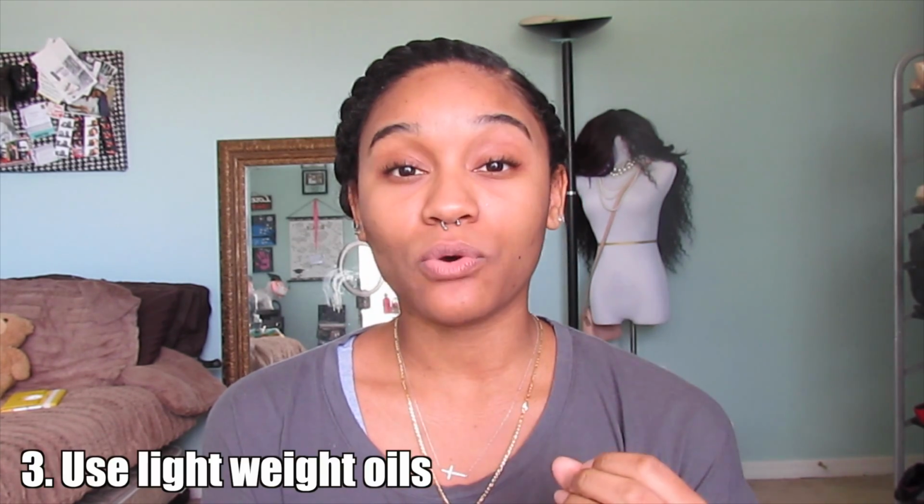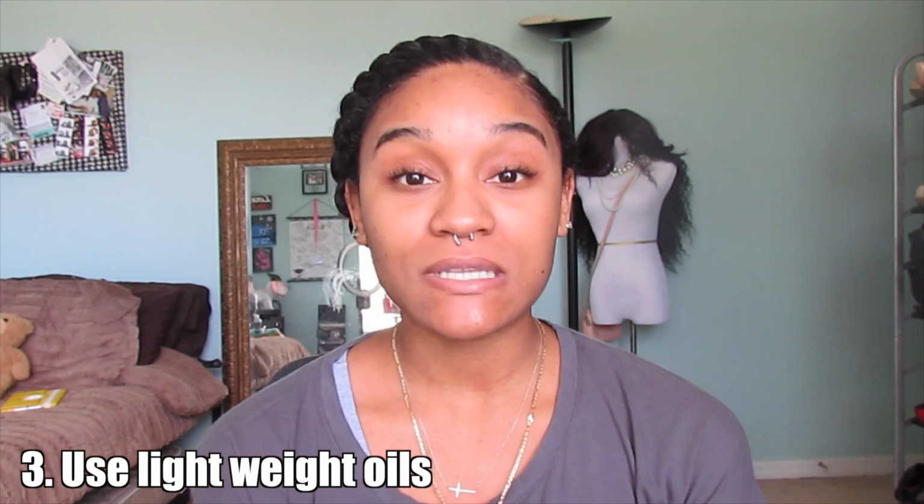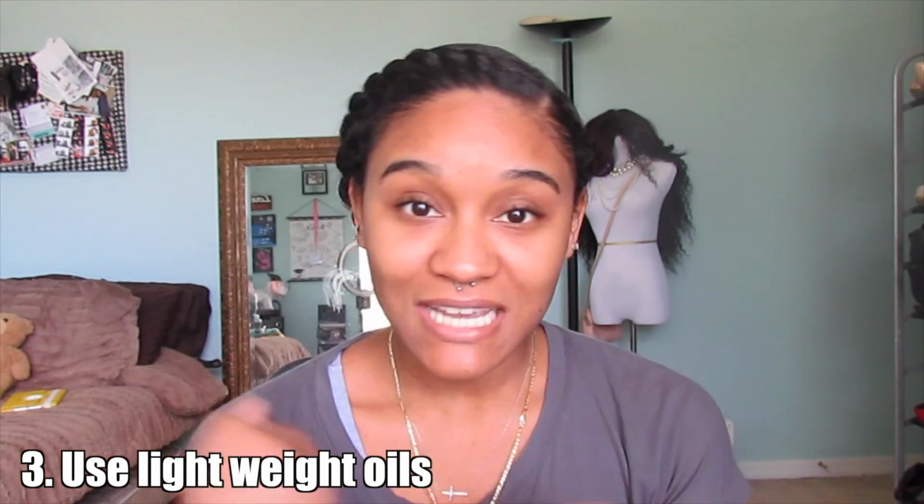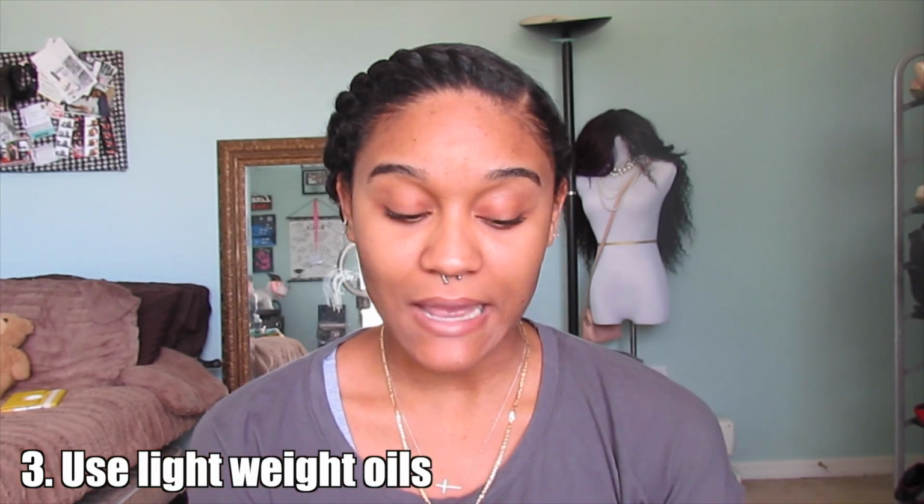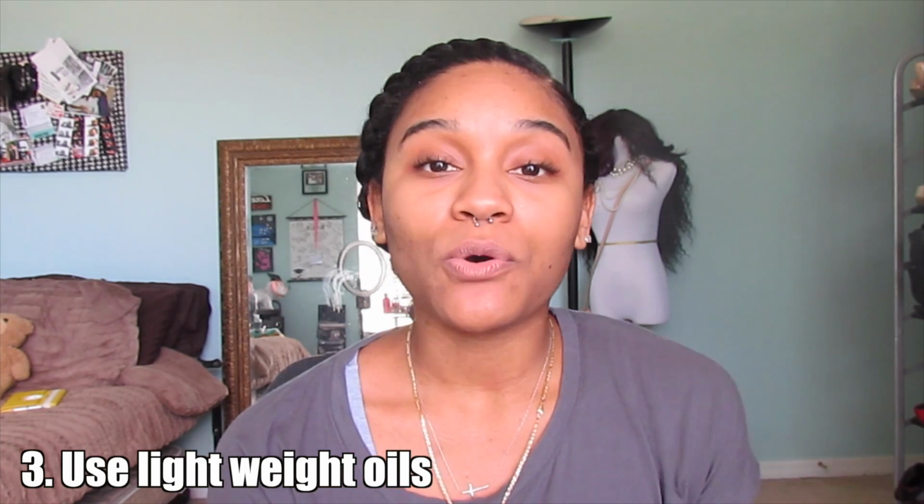And the last tip for low porosity hair is about oils. So you definitely want to make sure that you are using lightweight oils and not heavy oils, because again, you want to use things that can, you know, get into those tiny cracks and just keep your hair moisturized. So some examples of light oils are going to be sweet almond oil, argan oil, and grapeseed oil. And then examples of heavier oils are coconut oil, castor oil, and olive oil. Now don't get me wrong, I'm a sucker for some coconut oil.